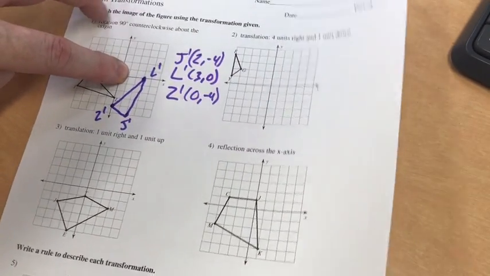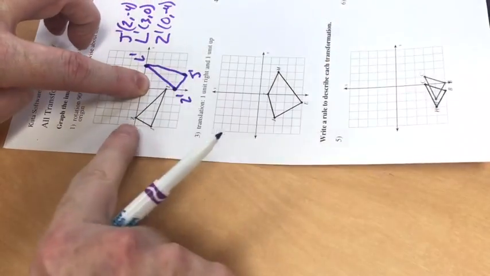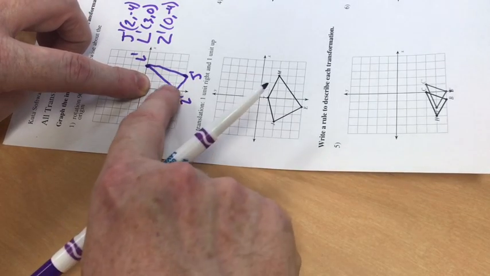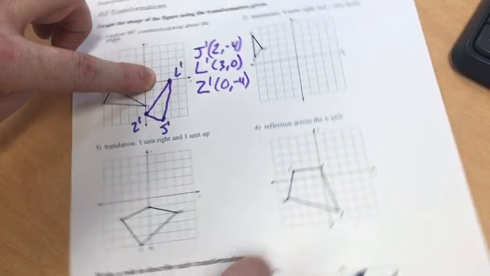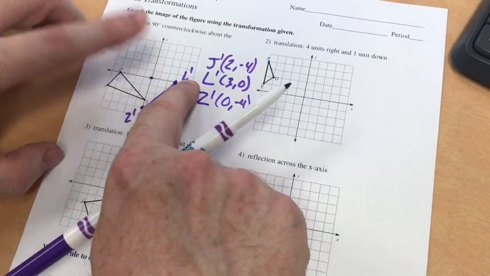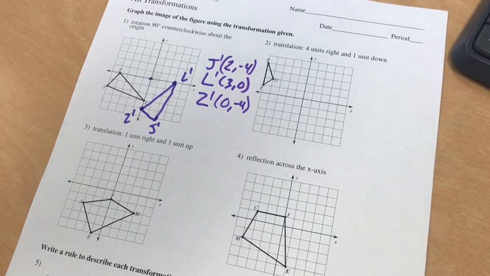I know it's not a perfect drawing, but as we can see, Z prime is on the axis, J prime is on the bottom line of the grid, L prime is on the axis. Okay? That is a rotation.